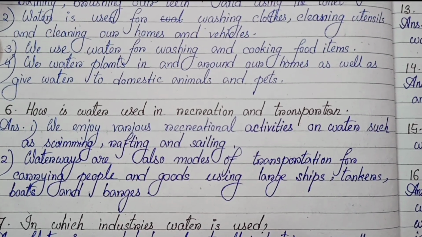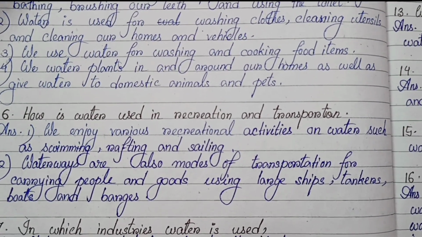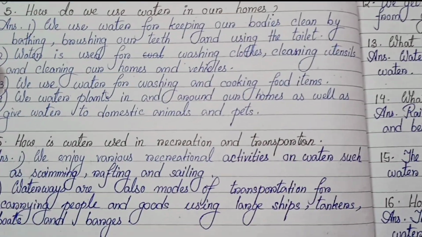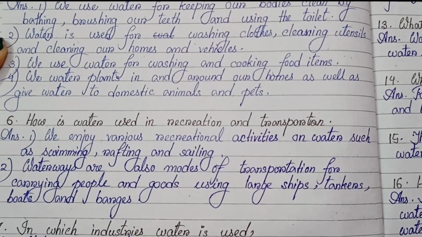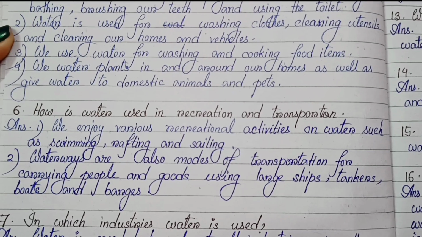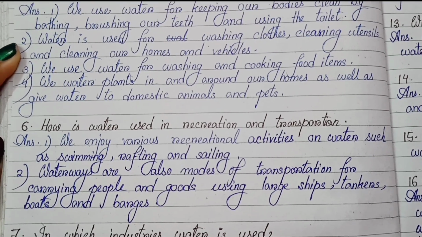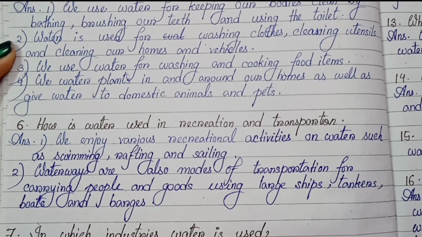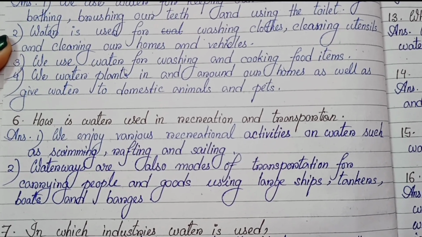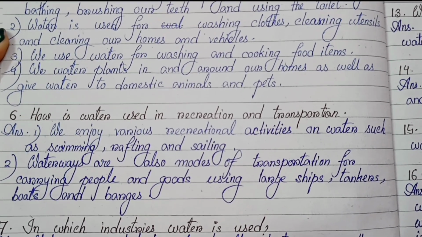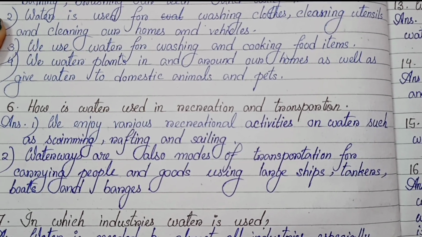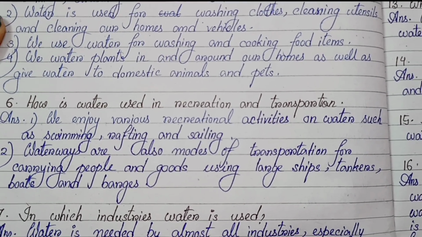Number 6, how is water used in recreation and transportation? Number 1, we enjoy various recreational activities on water such as swimming, rafting and sailing. Number 2, waterways are also modes of transportation for carrying people and goods using large ships, tankers, boats and barges.